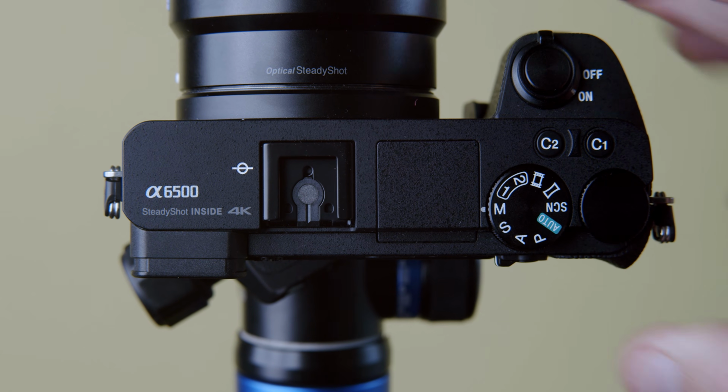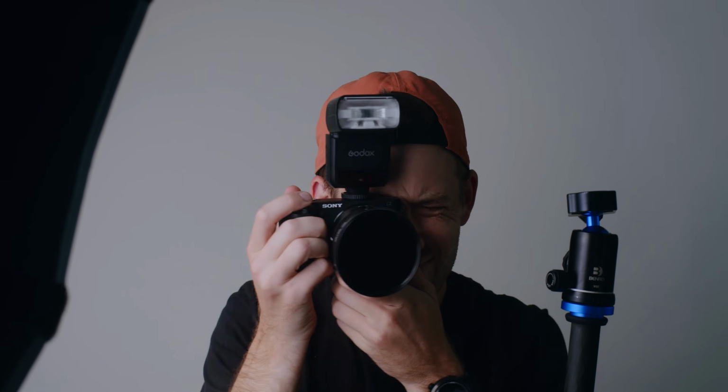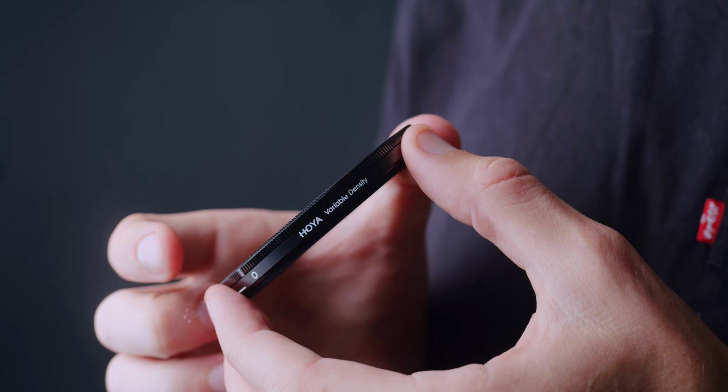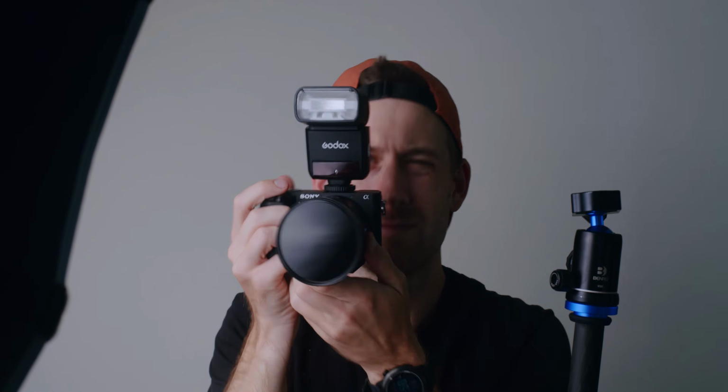Now for today's shoot, I'm going to be using the A6500. I've got a 16 to 70 millimeter lens. I use an ND filter every once in a while that I just screw on the top of the lens. I've got a small little flash. I'll link to everything that I'm using in the blog post below.